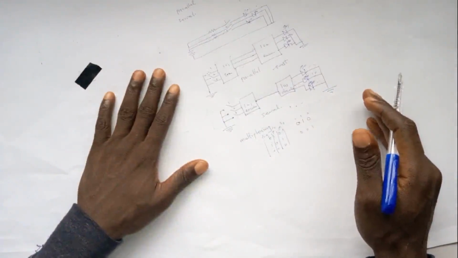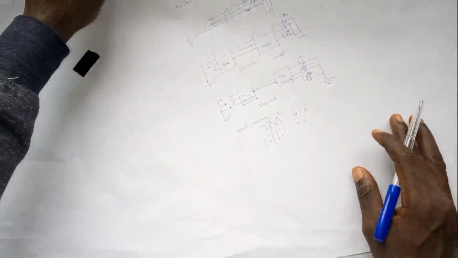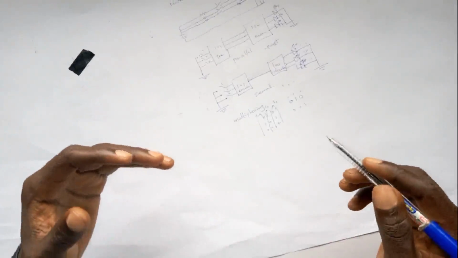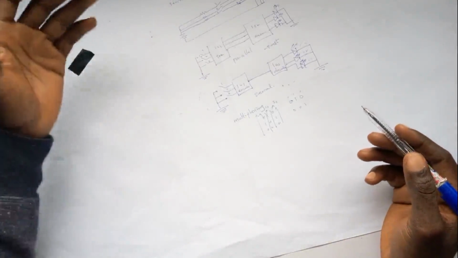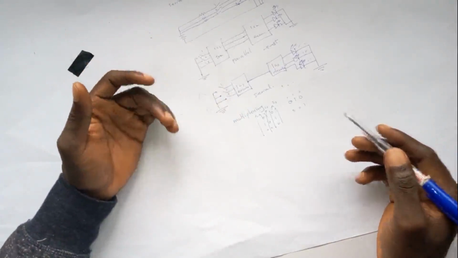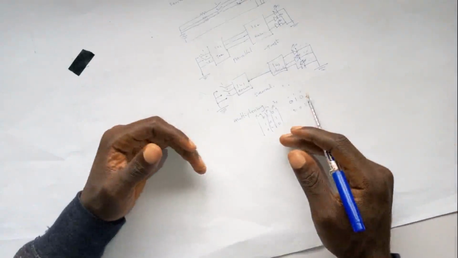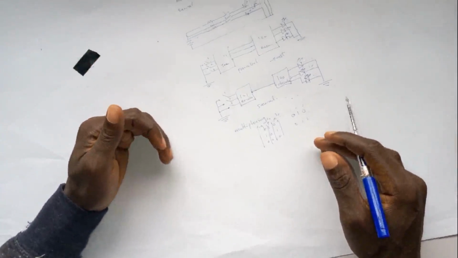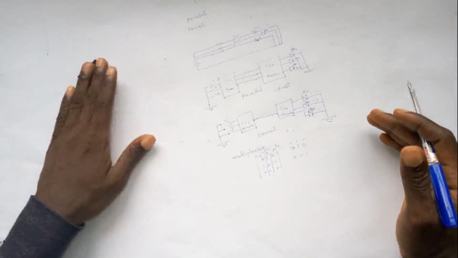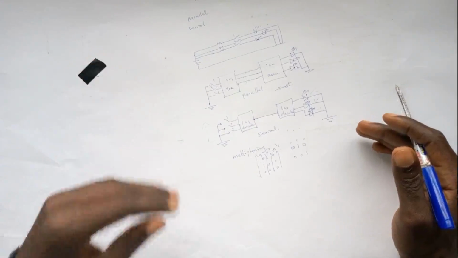Now we have different types of communication. So apart from being parallel or serial, we have wired and wireless. So in the next video, I'll be explaining what a wired communication is and what a wireless communication is.